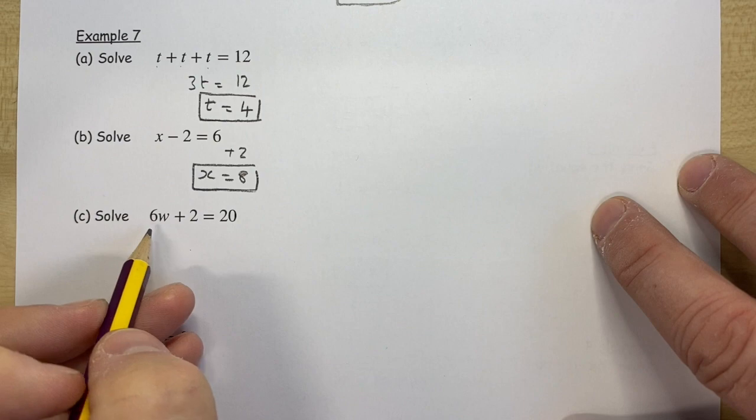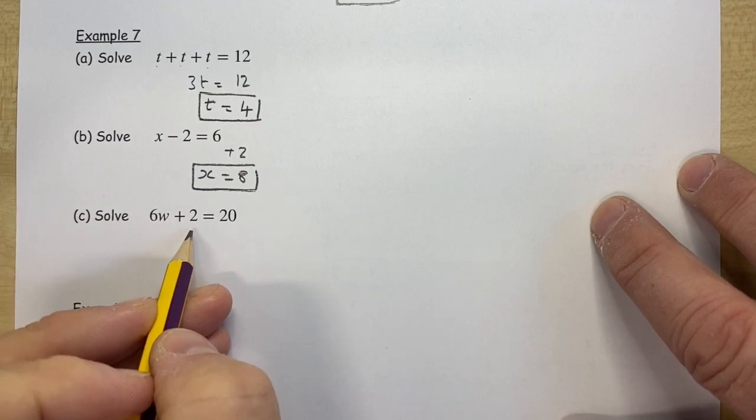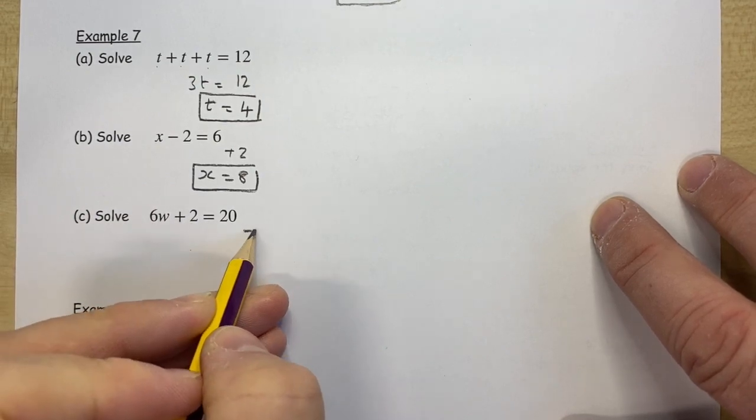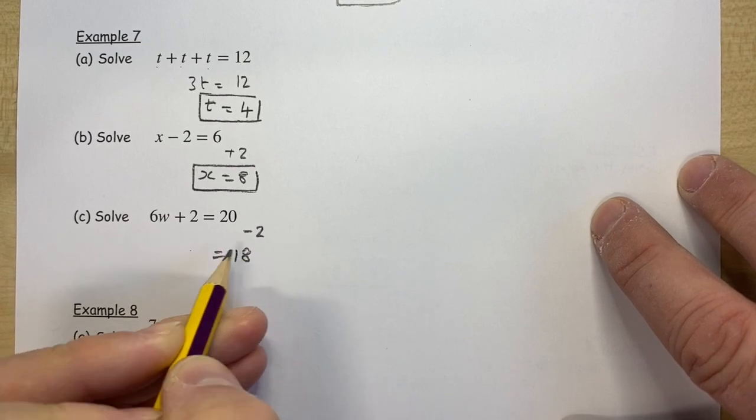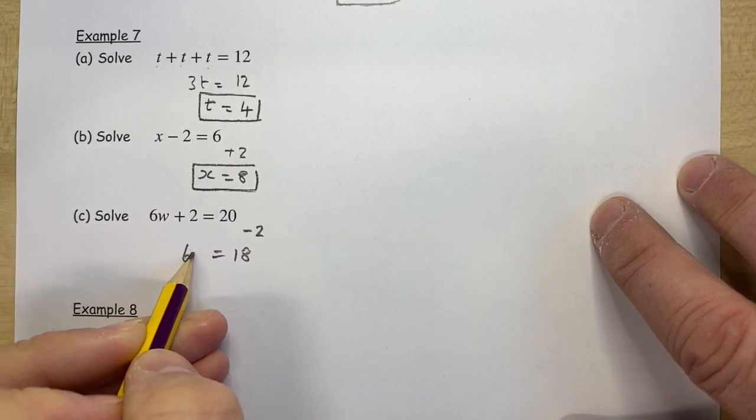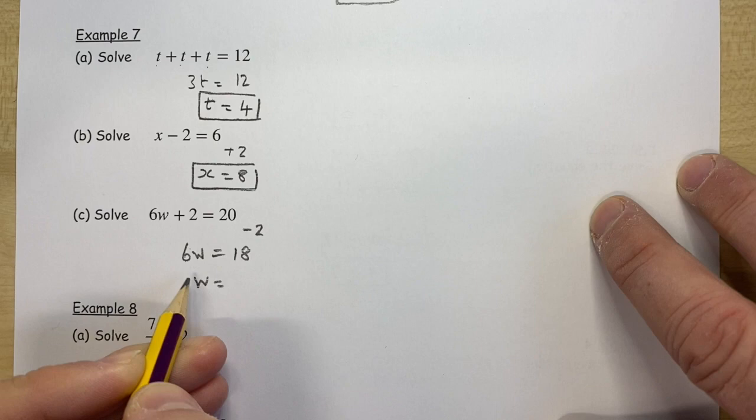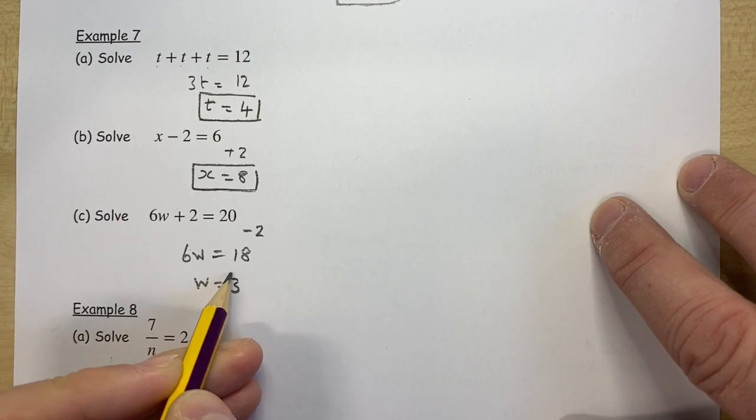With c, we've got something very much like some of the others I've already done. Plus 2 becomes a take 2, so I've got 18. 20 take 2 is 18. So 6 w's has to equal 18, which means that the w has to equal 3.